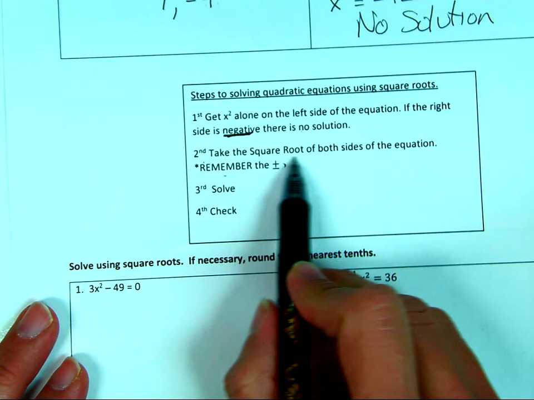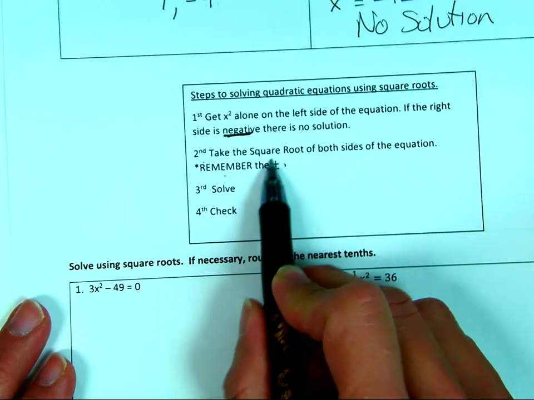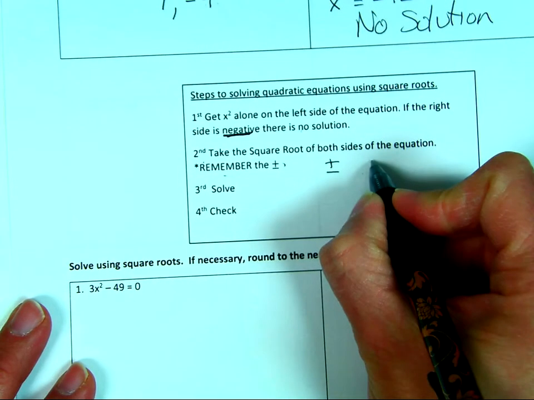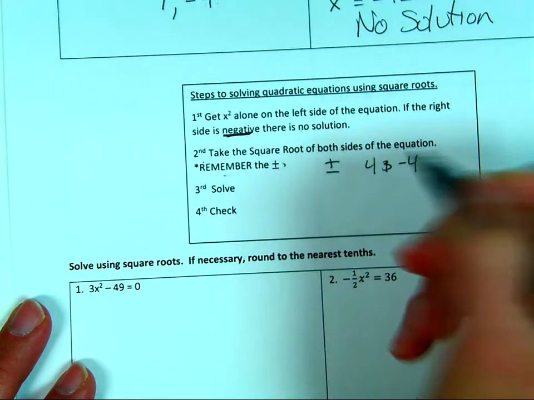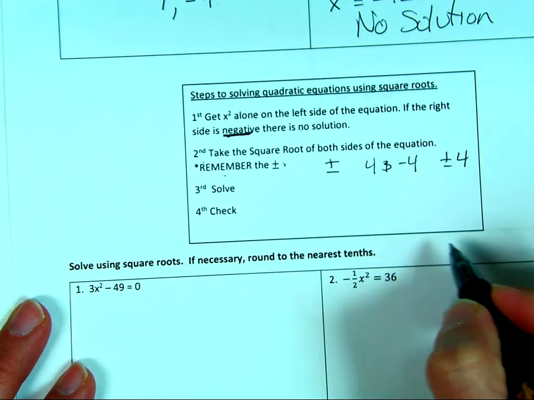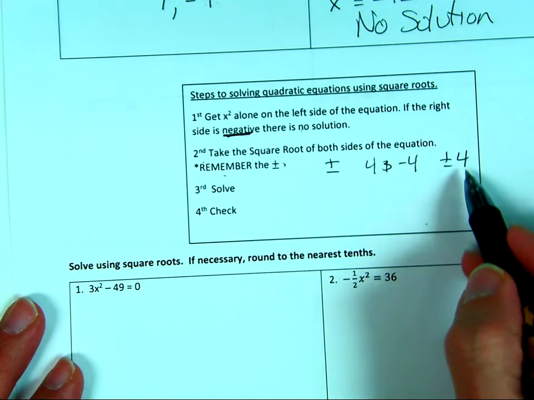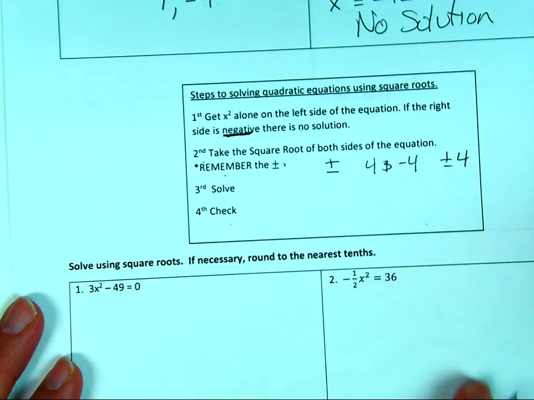The second thing is to take the square root of both sides. But when you do, remember there's going to be those two answers. So you're going to have a plus and a minus. Mathematicians write plus and minus because they don't want to write two answers. They don't want to write 4 and -4. So instead they just write plus or minus 4, which means there's two answers, one +4, one -4. You'll see that a lot with quadratics. And we solve, then we check. All right, let's get started.